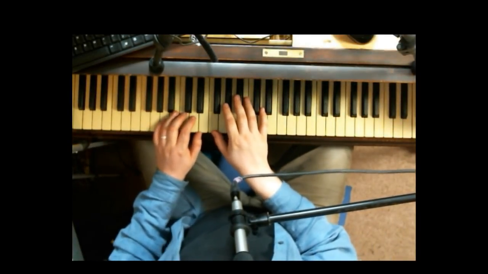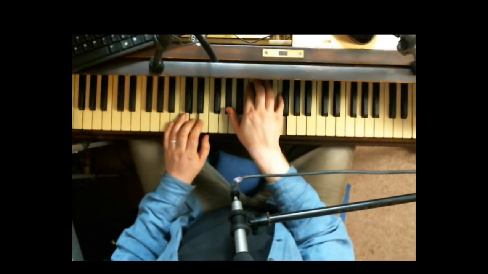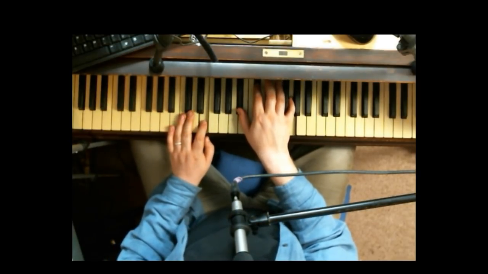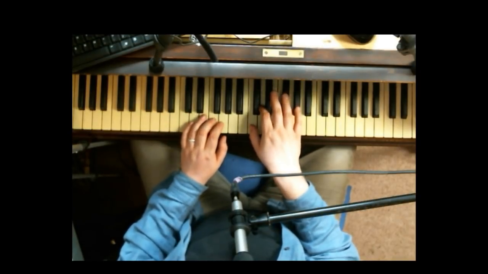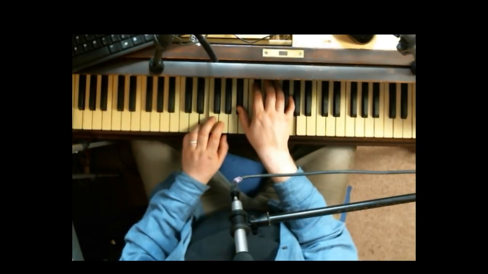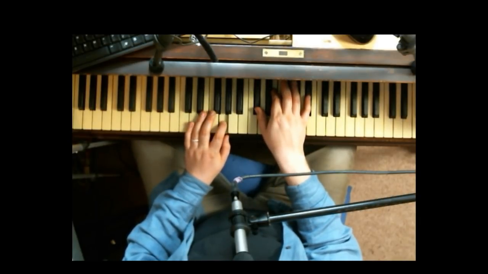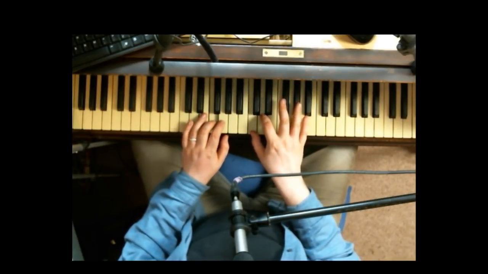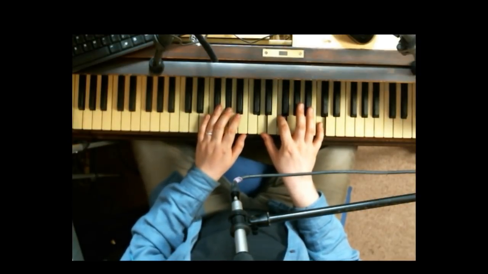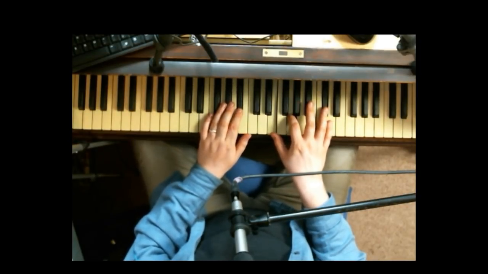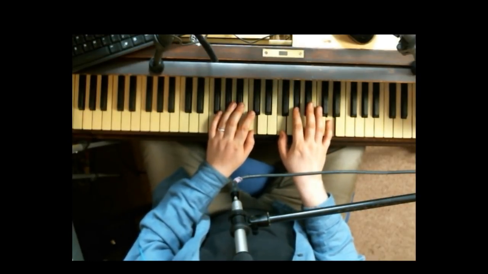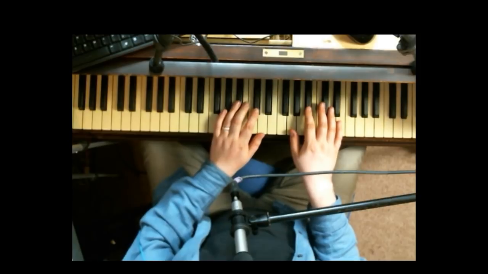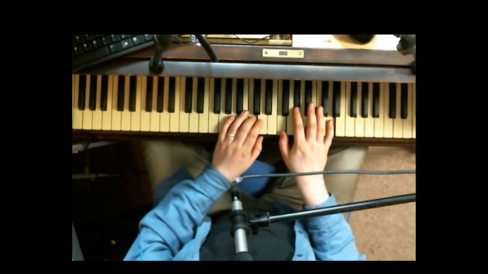Or reverse that. Minor sixth, up an inversion, up to the diminished, down an inversion, minor sixth, up an inversion, down to the diminished, and up an inversion. Repeat that pattern. Minor sixth, up to the diminished, and down, minor sixth, up, down to the diminished, and up, and then down to the minor sixth.